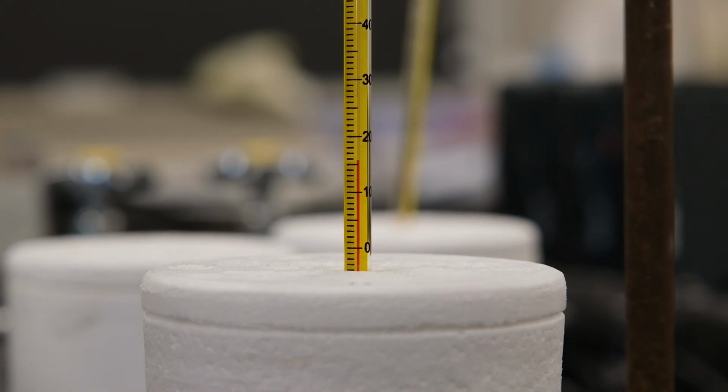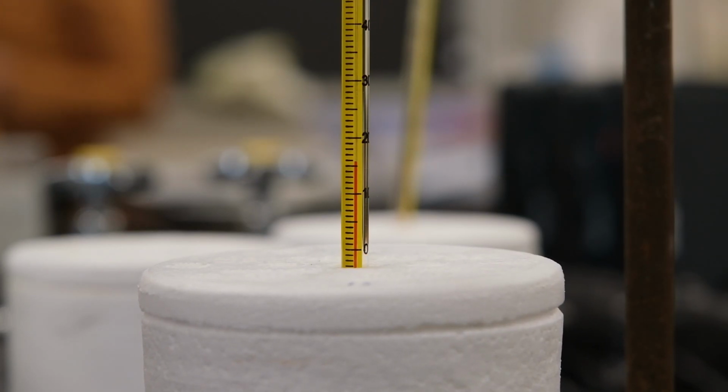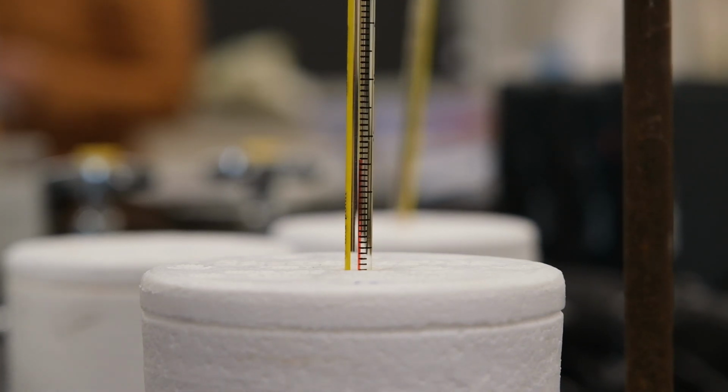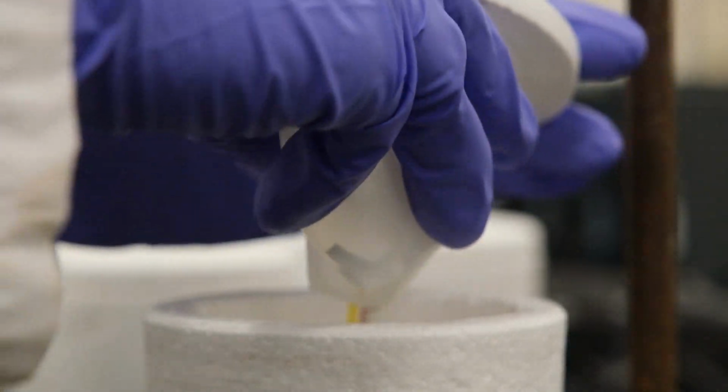This is for experiment 10, part B, trial 3. Record its initial temperature to the appropriate number of significant figures. Now we're going to add the magnesium strips inside and record its maximum temperature as observed.